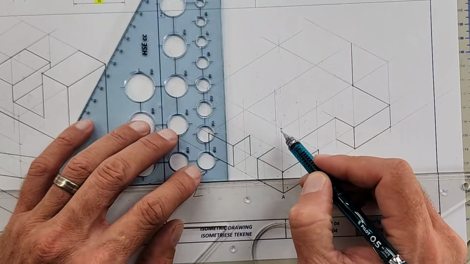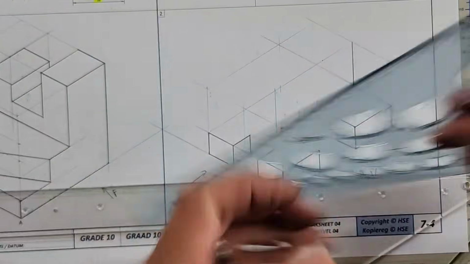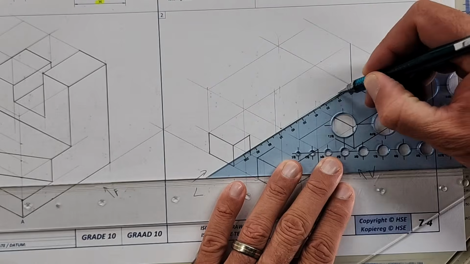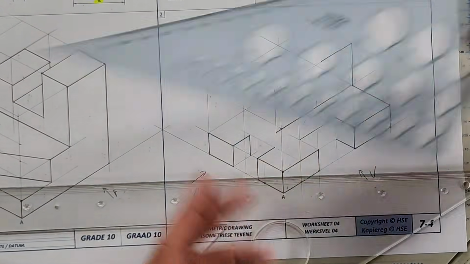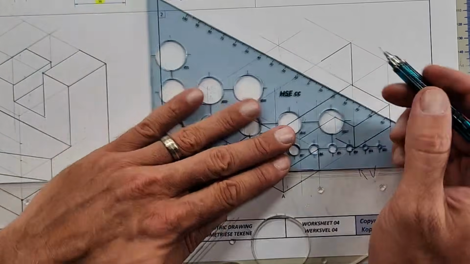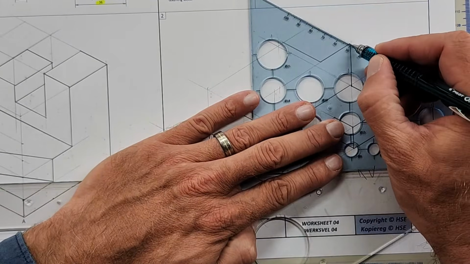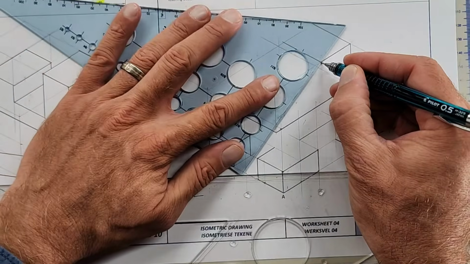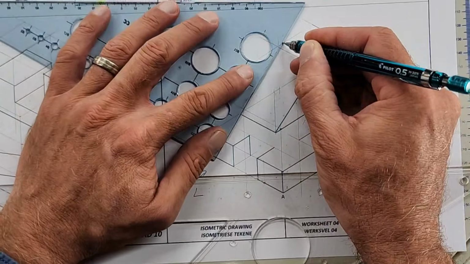Don't be confused with this corner, because this is the top, also the top of the glass box that we've put in. This line runs back to there, that one runs back to there, that one runs back to there. See how quickly we're finished. This goes here, that one goes here.